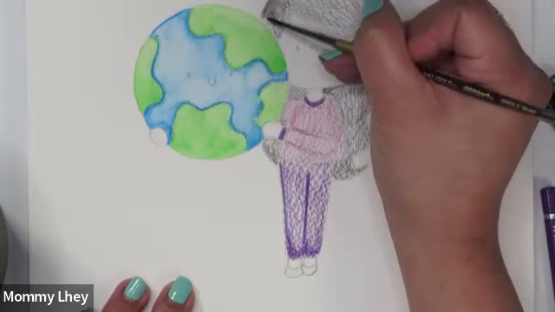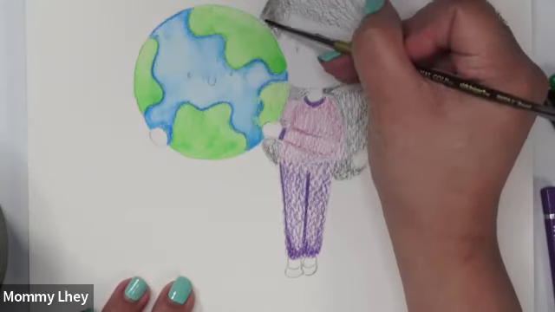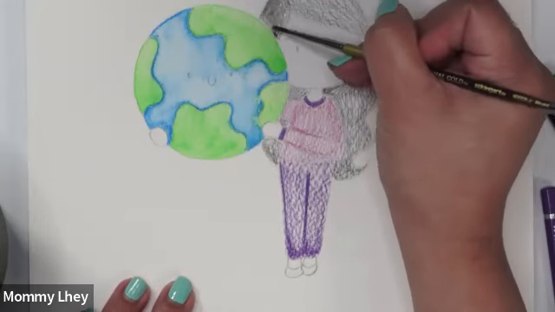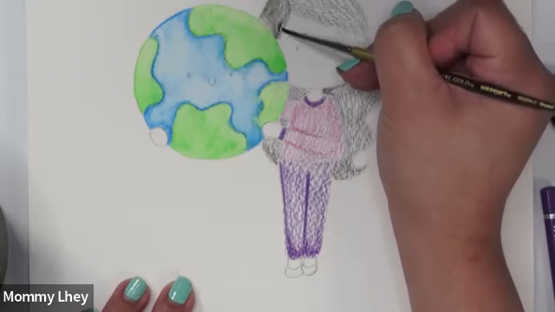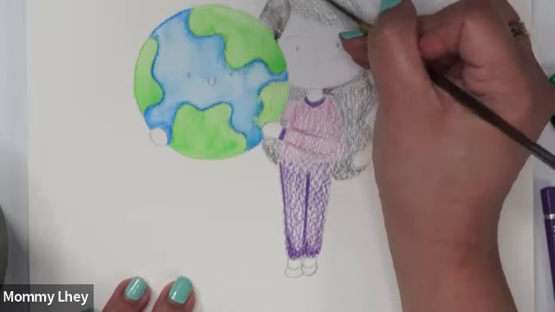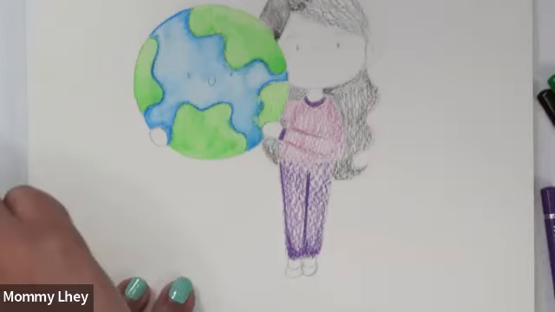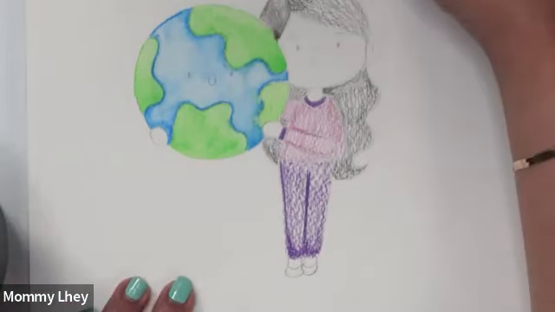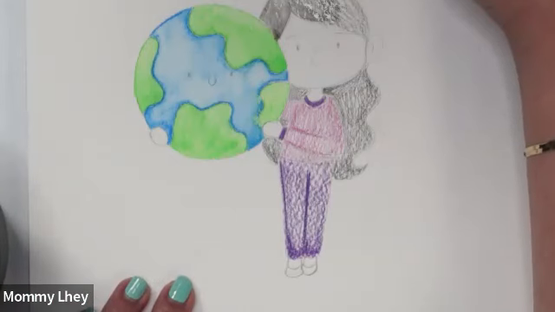Okay. Oops. Now I do have the Faber-Castell Pitt Artist marker in super fine tip for me to add line art or the outline later.